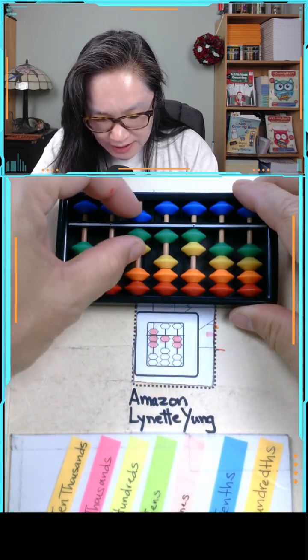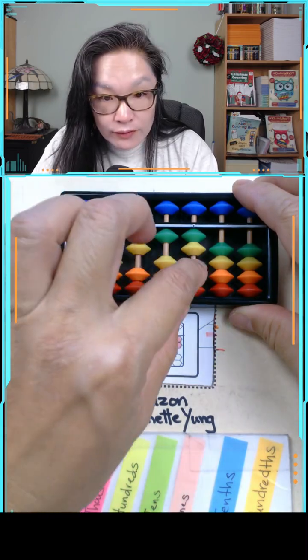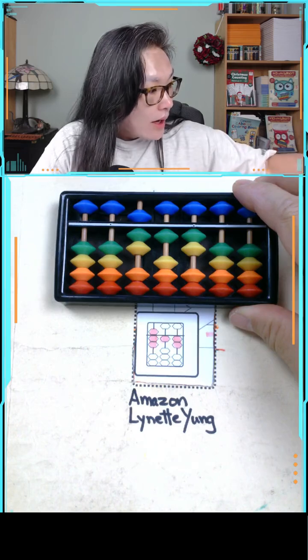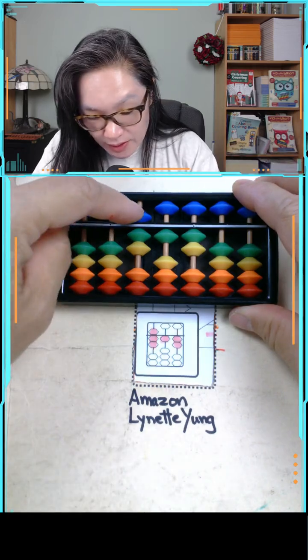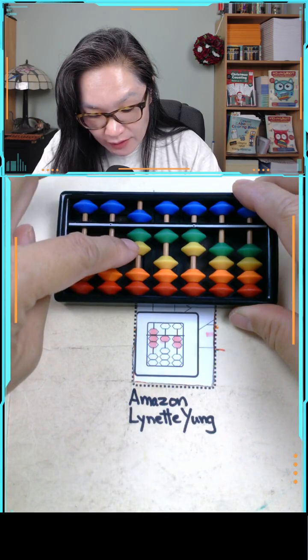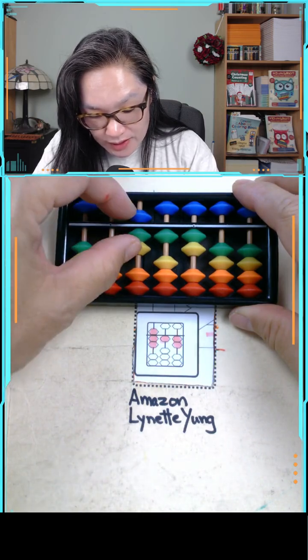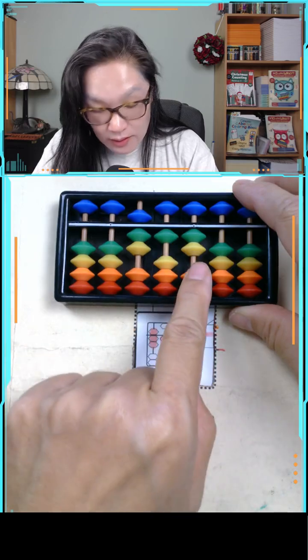There. So it's 712. That's what that is. Why? Because the top bead is a value of 5, and the bottom means a value of 2. 5 plus 2 is equal to 7. This is 1, and this is 2.